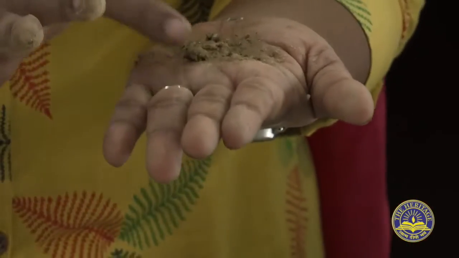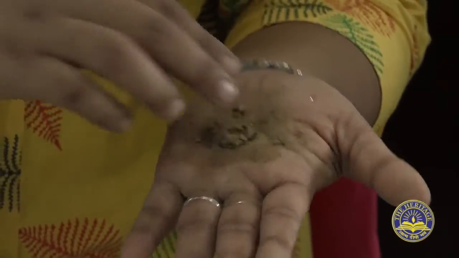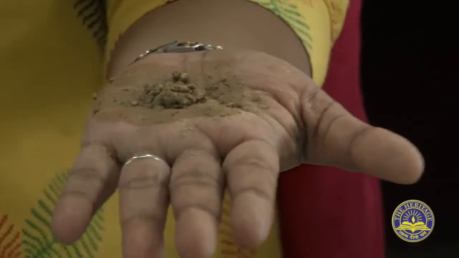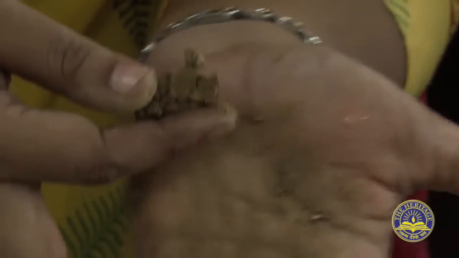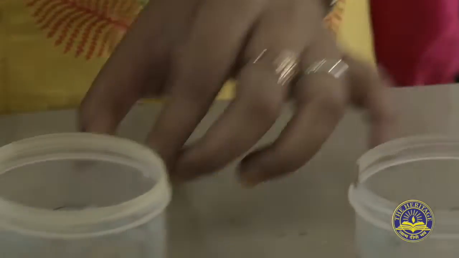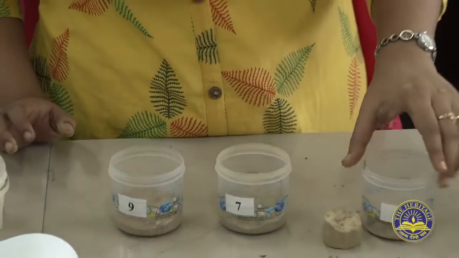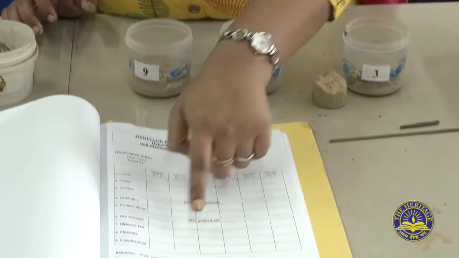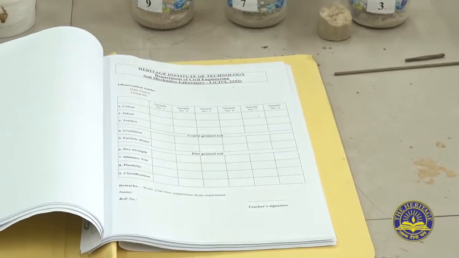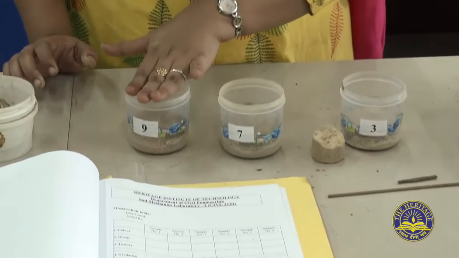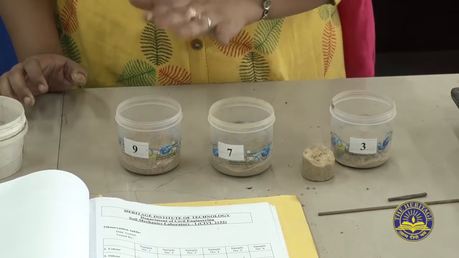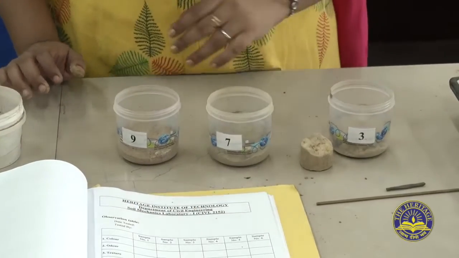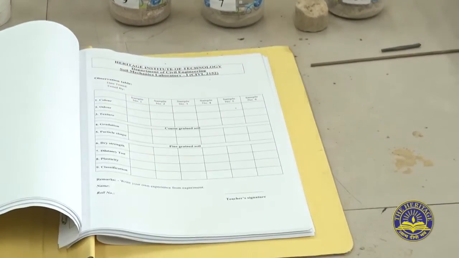You can see after several strokes, the water does not come to the upper surface. So this test is very slow, and we can say that for sample number 3, or for clay soil, the dilatancy test will be sluggish. And for mixed type of soil or coarse grain type of soil, this test is done fast, or it is fast or quick.